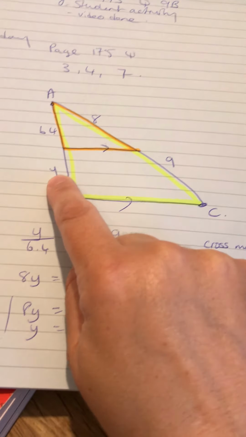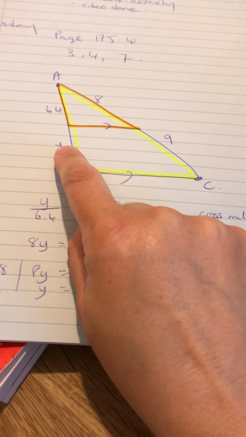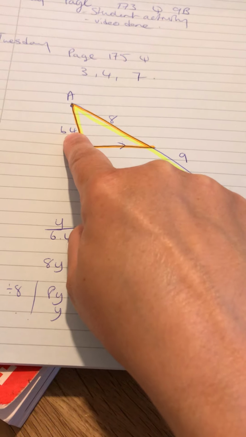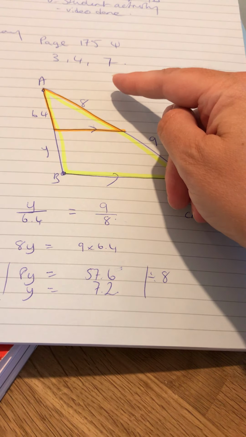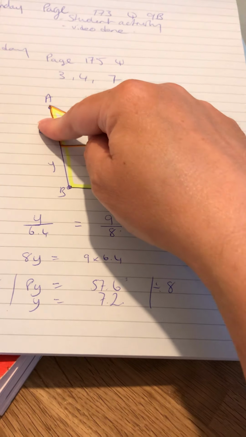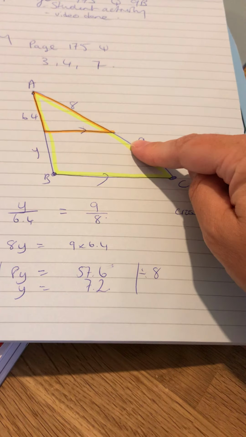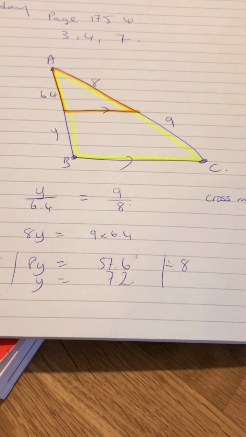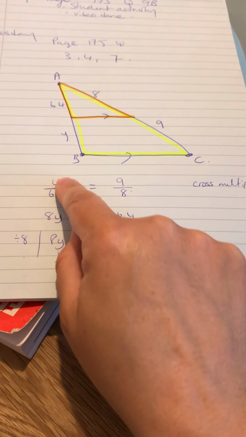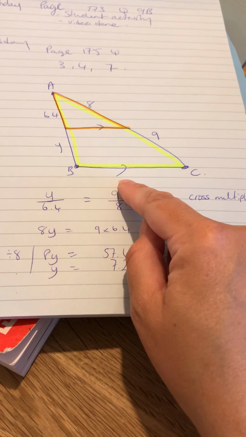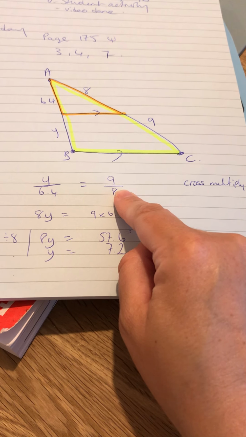So this one we're trying to find y. We're saying y over 6.4 would be the same as 9 over 8. Some of you did it the other way around. You said 6.4 over y is the same as 8 over 9. That's fine, whichever way you want. It doesn't make any difference. Here we have what I've just said: y over 6.4 is the same as 9 over 8.